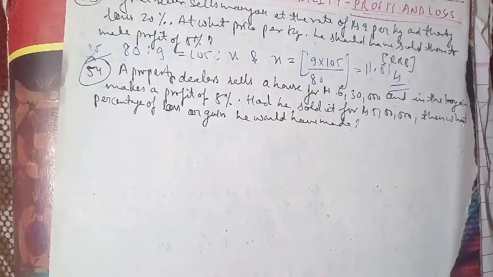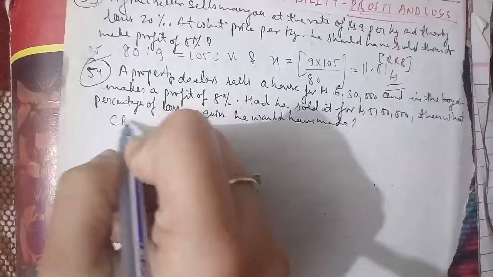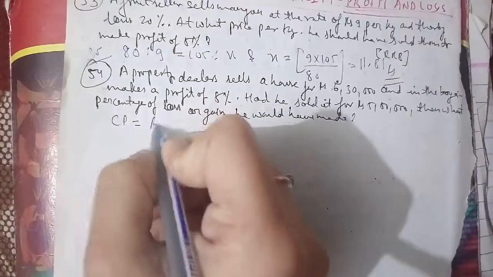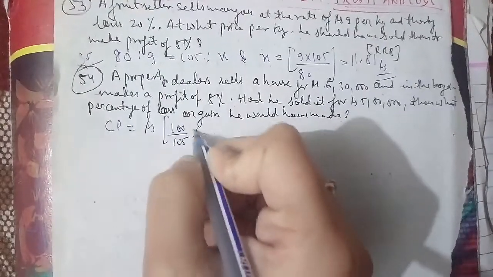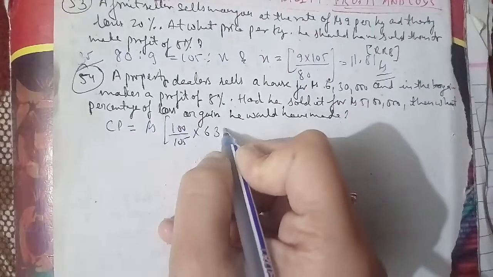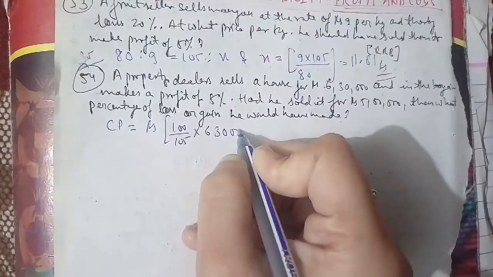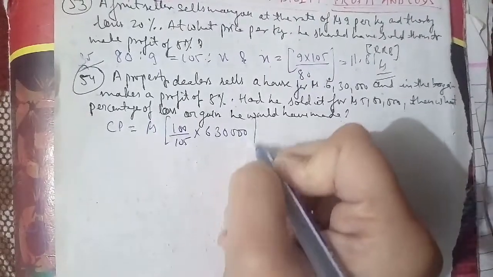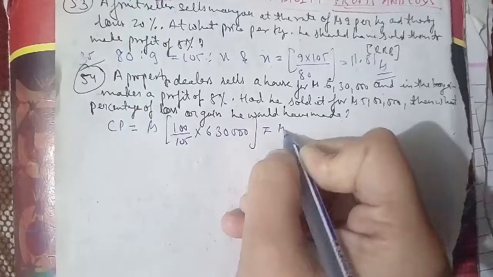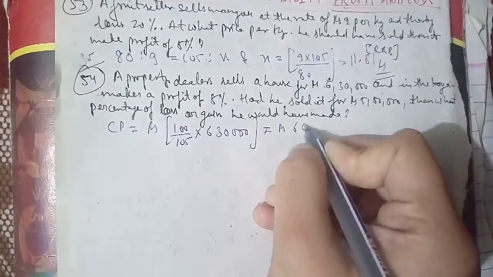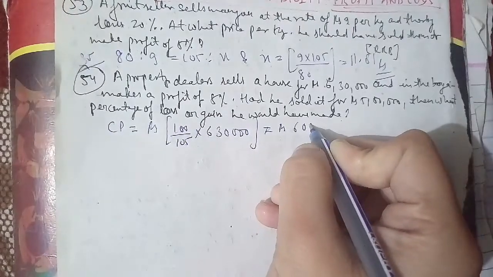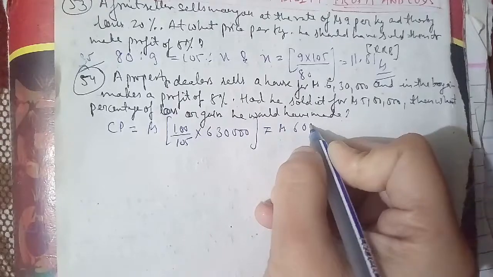CP is equal to rupees 100 upon 105 into 6,30,000, which is equal to rupees 6 lakh only.